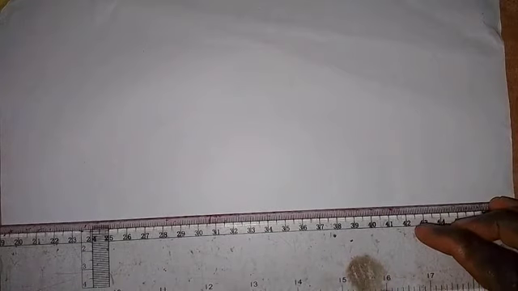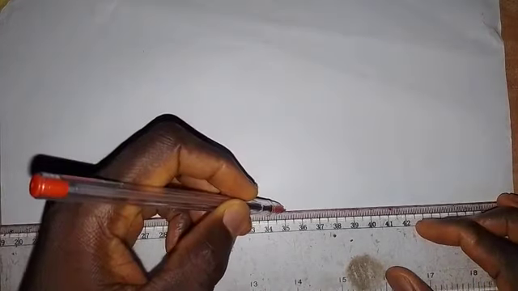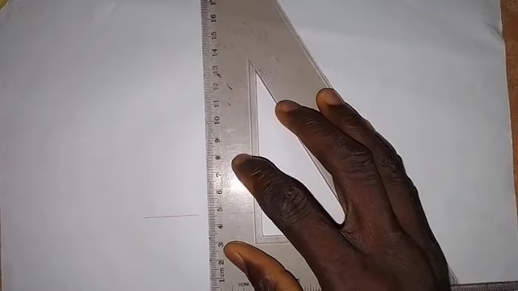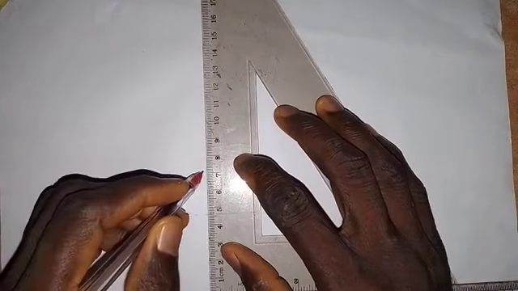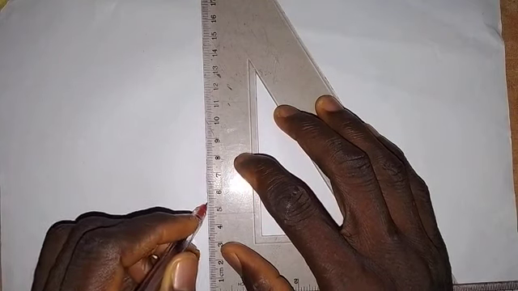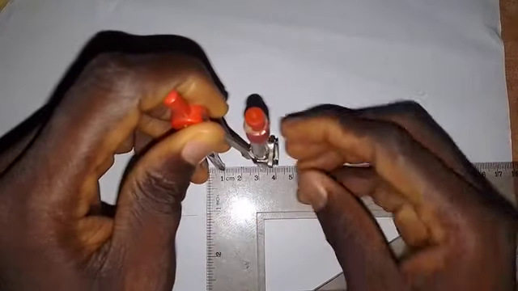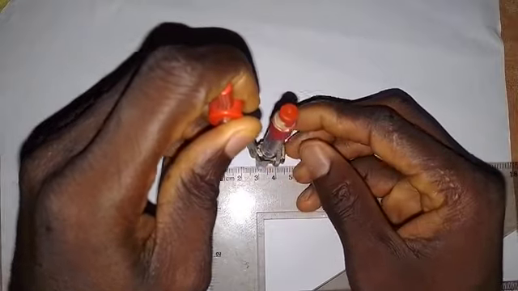So the first thing that we need to do is to draw a short horizontal center line, and we also draw a short vertical center line, as I'm going to show it here. Alright, so then we take a measurement of 20 millimeters on our ruler. So this is my own 20 millimeters. So we put at this point. So then we draw a circle. So we draw a circle like this.